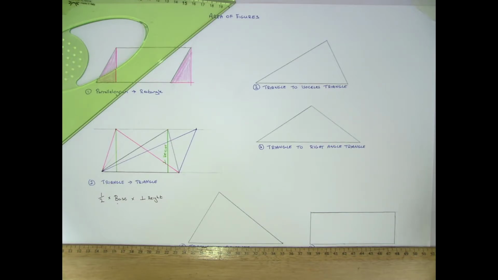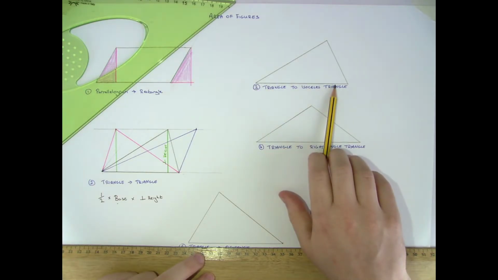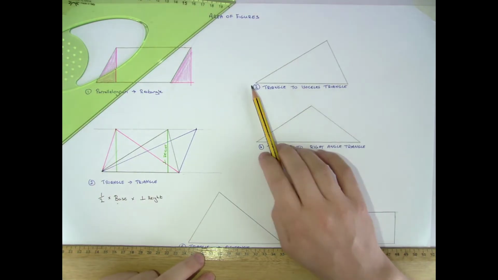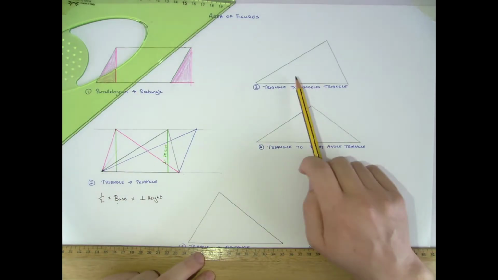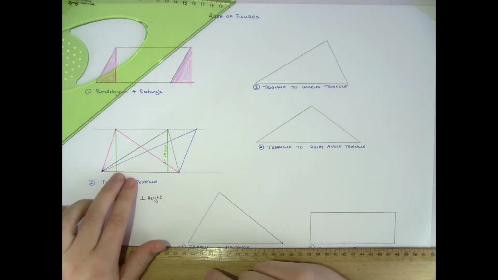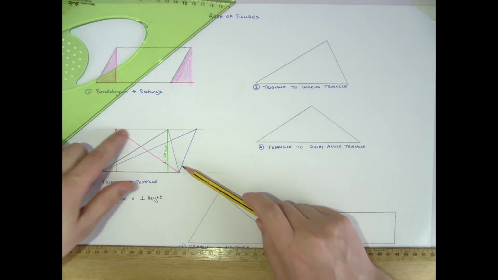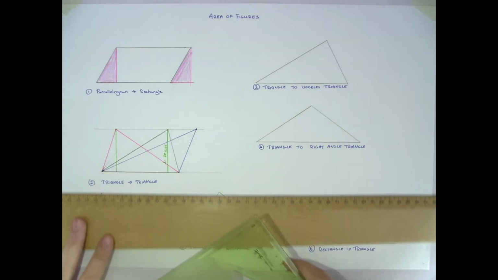For our third figure, we're going to convert a scalene triangle to an isosceles triangle. So this is a scalene triangle. I want an isosceles triangle that's the same area as this one. We're going to use a similar idea to what we have here. So we have our top line, so that's if we keep our perpendicular height the same.